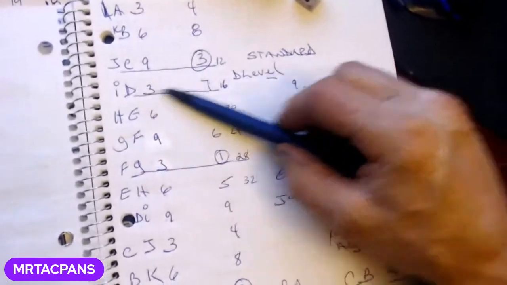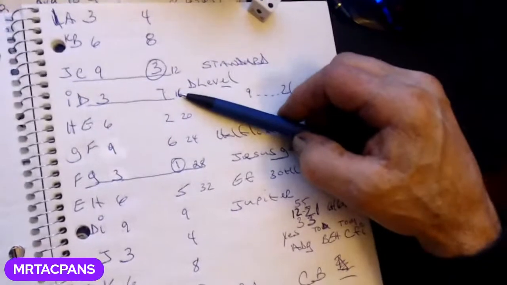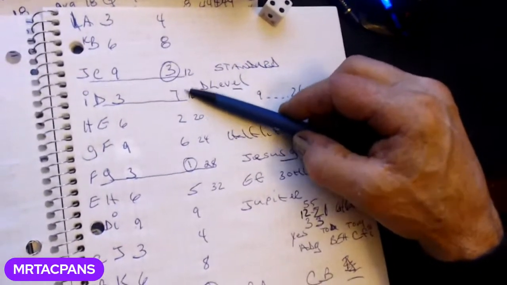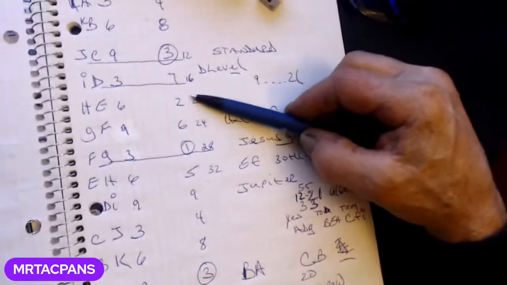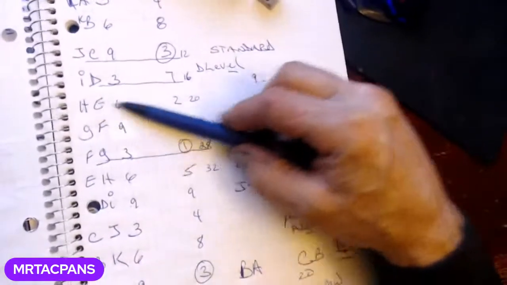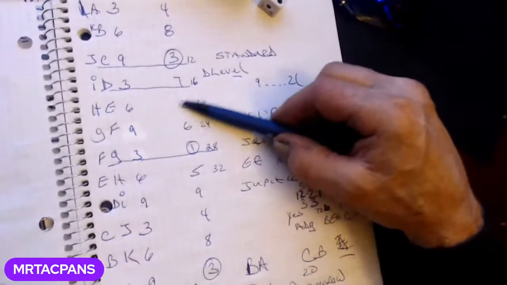I don't want to do this. I want to keep going this way. So 3 and 4, 12 and 4 is 16. 1 and 6 is 7. 16 and 4 is 20. 2 plus 0 is 2. He, as in Hebrew, 6, 22, 6. So this is going to equal to an 8.